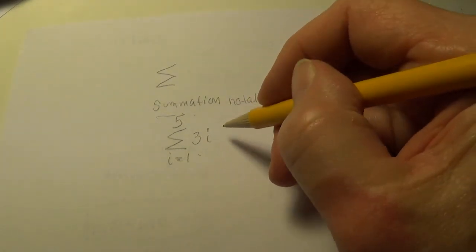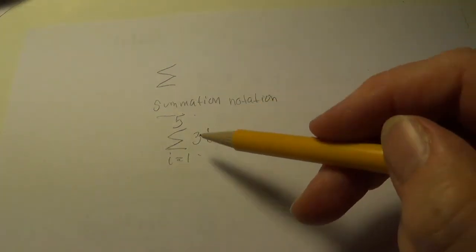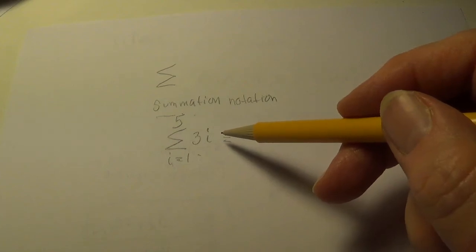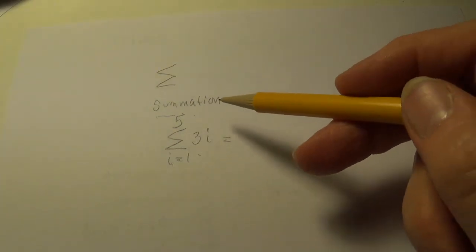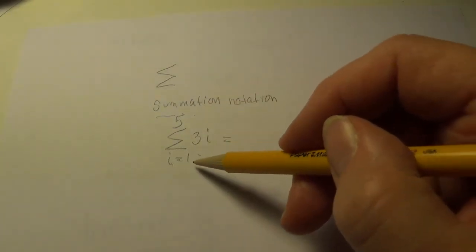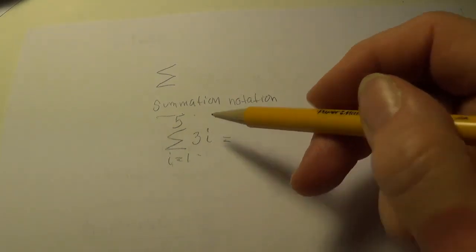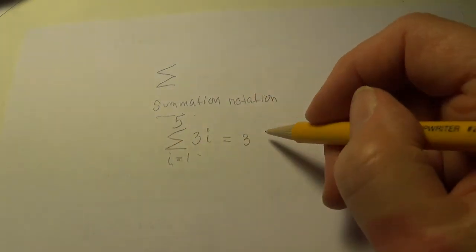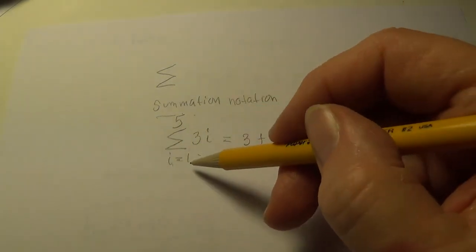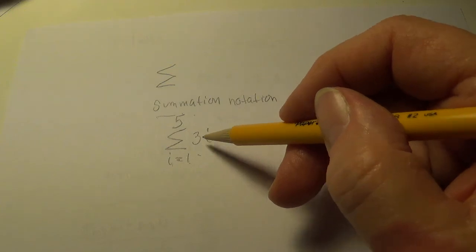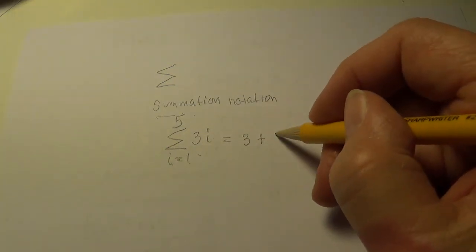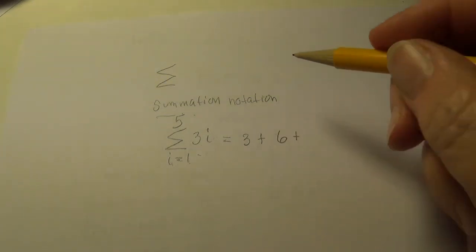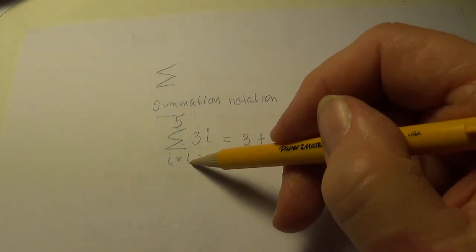Inside or beside the summation is the typical element. Say it's 3i. If this counter appears inside, it will increment by 1 from 1 to 5, adding as we go. For example, I put a 1 in for i, and I get 3, plus, it's always adding things. Now it increments to 2, 3 times 2, which is 6, plus, summing as we go.